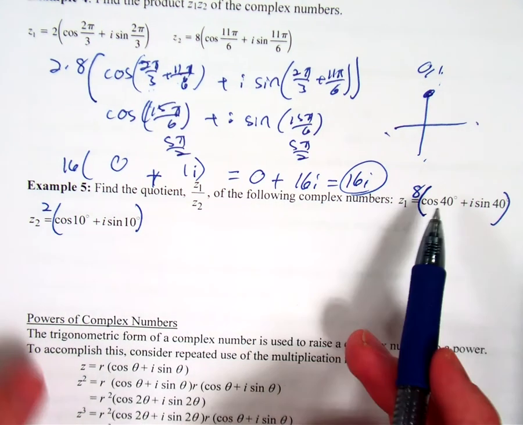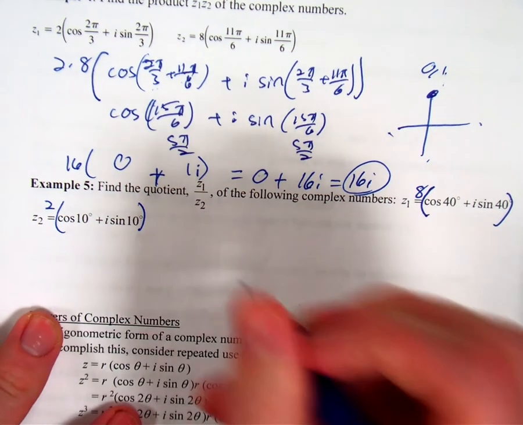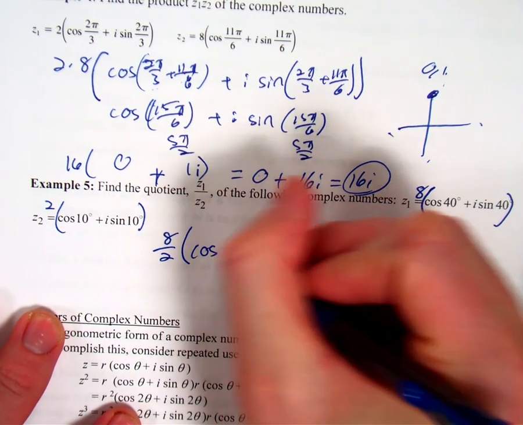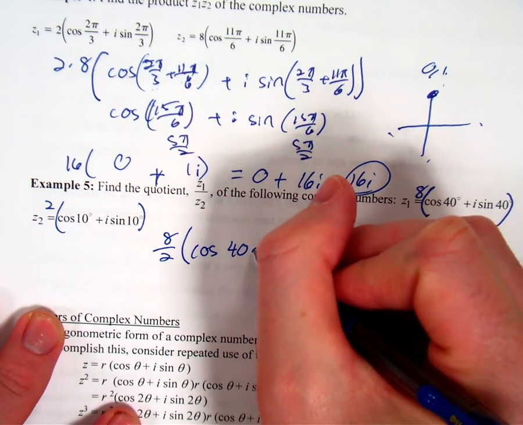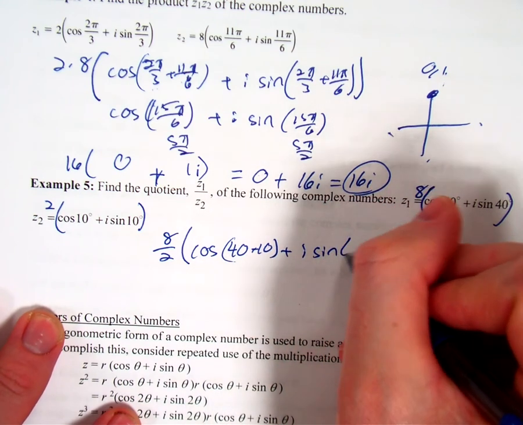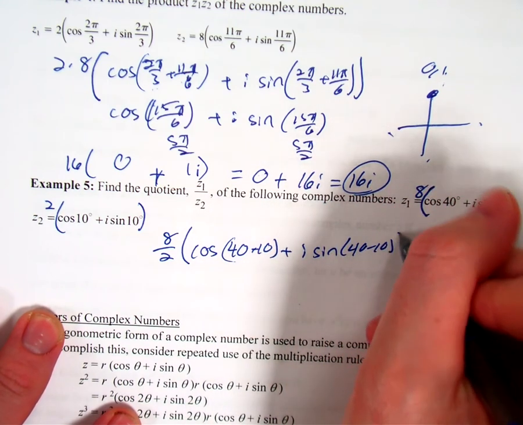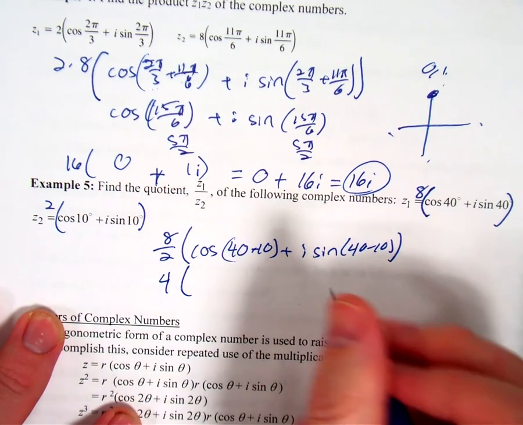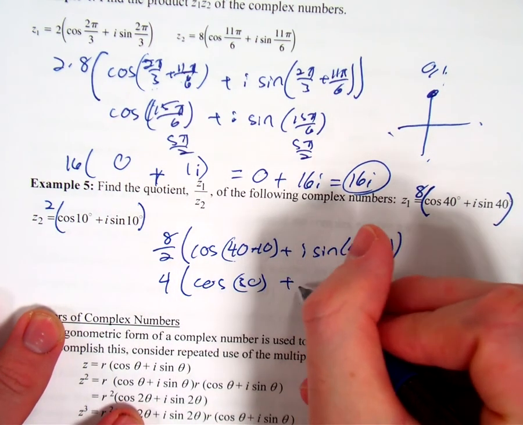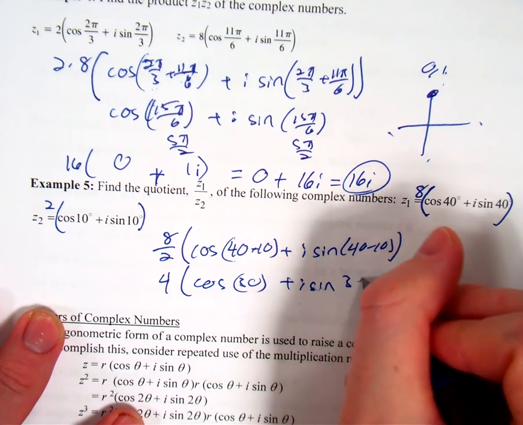So we're dividing. You divide the fronts, subtract the degrees. So we got 8 over 2 cosine of 40 minus 10 plus i sine 40 minus 10. 4 cosine 30 plus i sine 30.